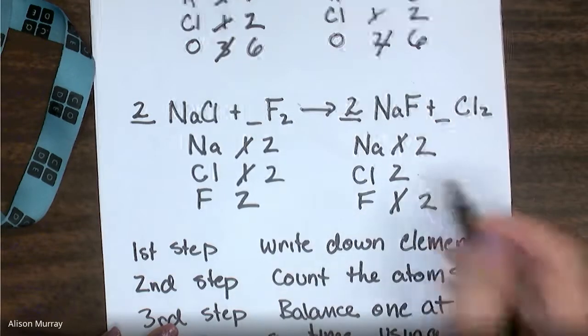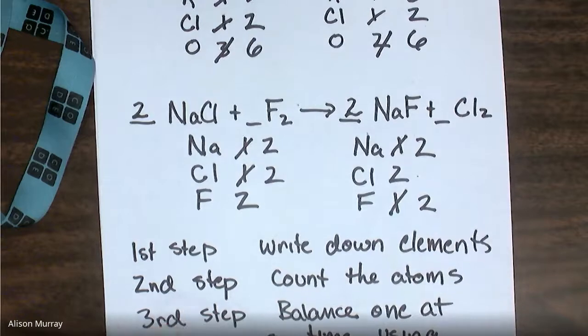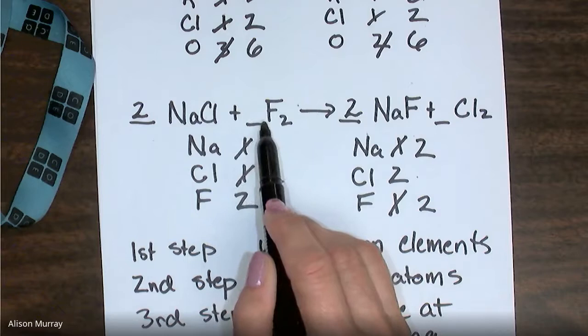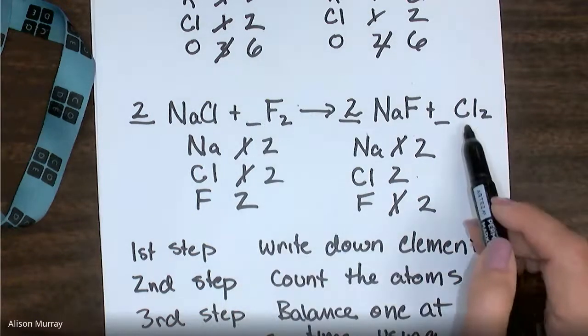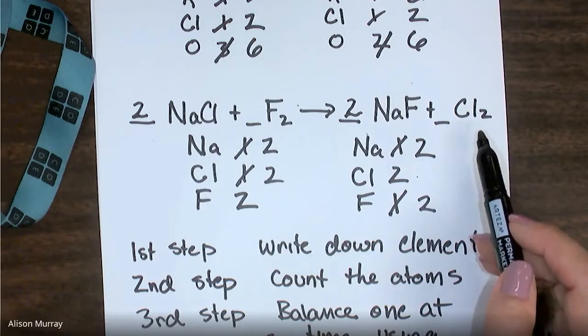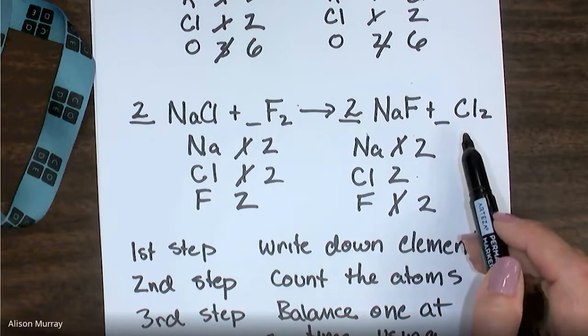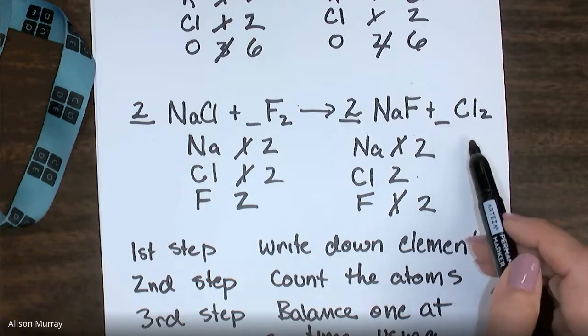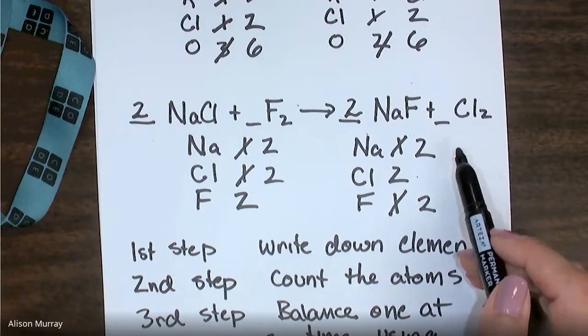Luckily, I had 2 Cls over there, so I am finished. Once again, I don't put anything in front of the F or the Cl, so that implies there is 1. Do not put a 0 there because that means 0. We wouldn't write it down there if there were 0 of them. We already said there's some in there.